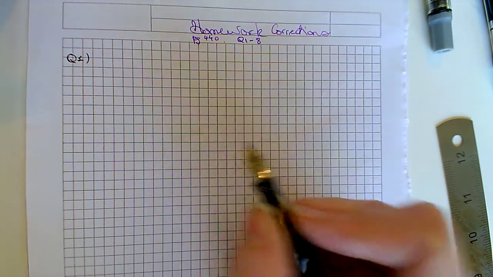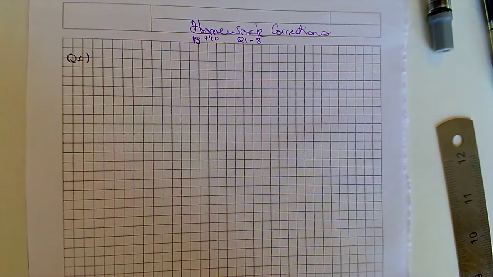Okay, good morning. So today what we're going to do is correct the homework and then not move forward just yet. I want you to practice with more difficult examples. So if you struggled with this homework, take your time going through the solutions.